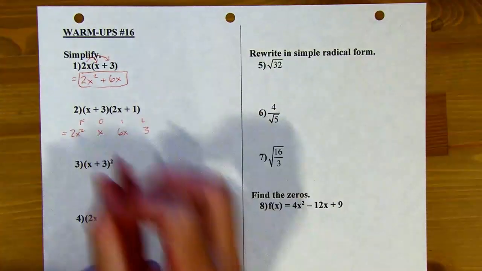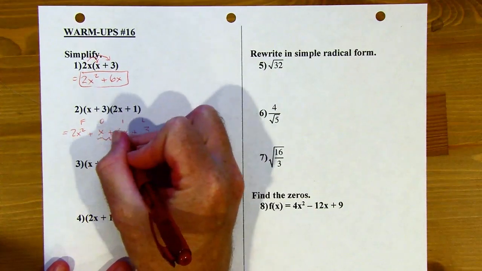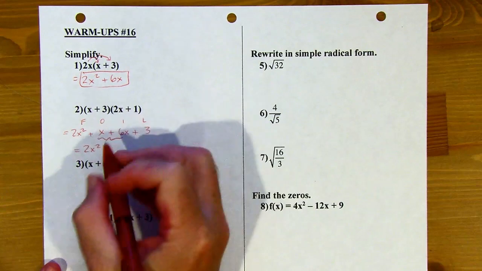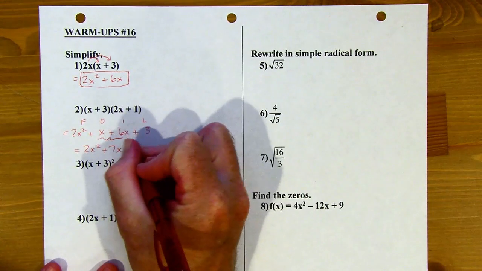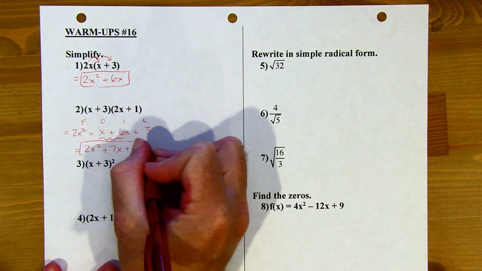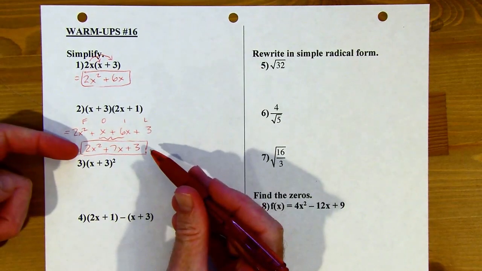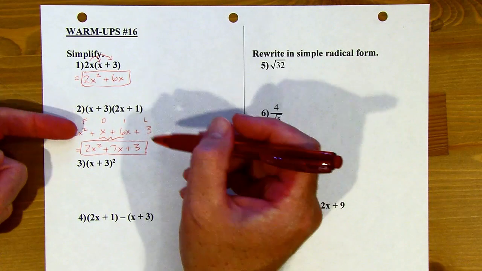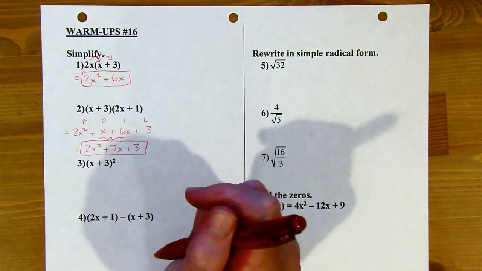Okay, and then I add up all of these terms. And I do have some like terms in the middle that I want to combine. X plus 6x is 7x. And there we go. Sometimes I see people get here and then say, oh, wait, I can factor this. And then they factor this. But that would put us back to where we started, right? So this is considered simplified when we've multiplied it together and written it without parentheses.